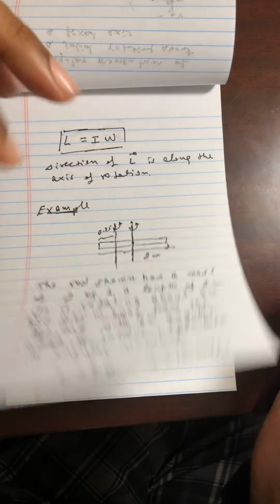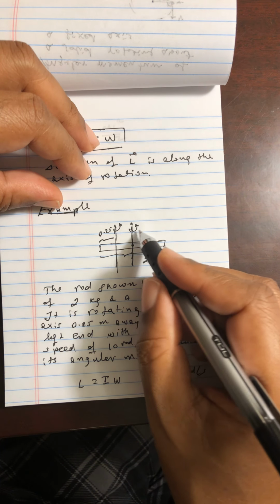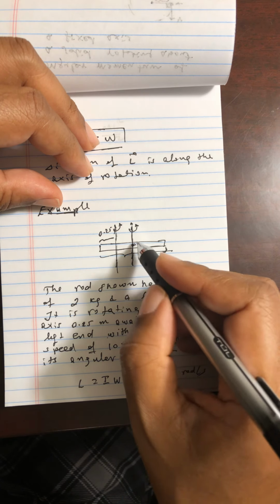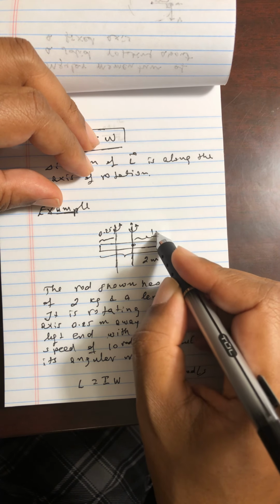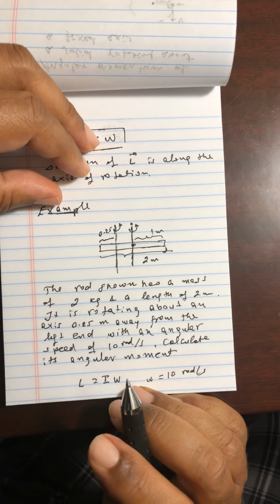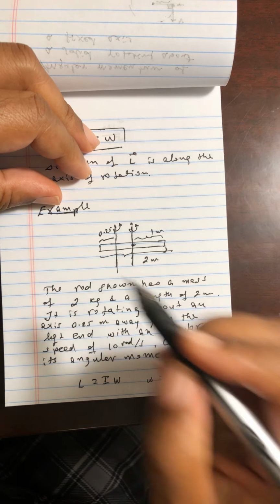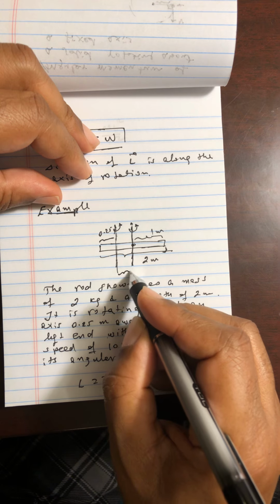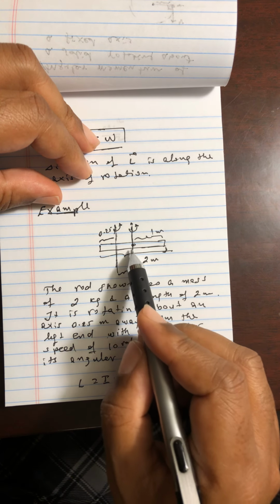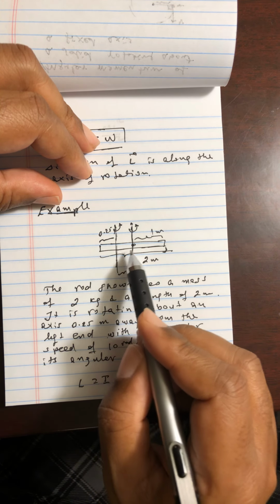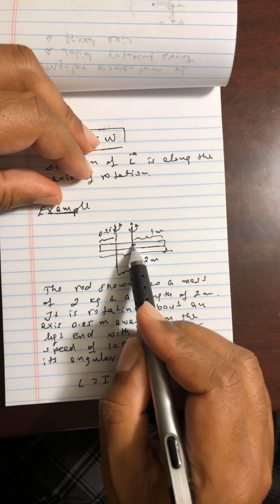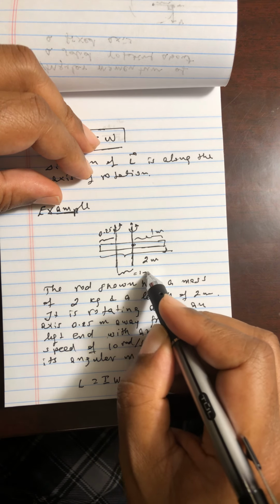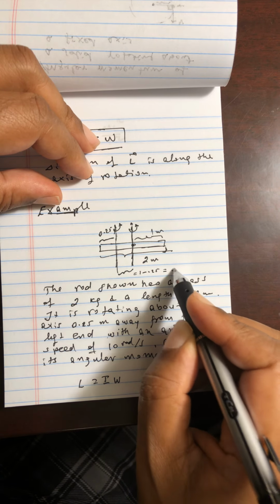That is the moment of inertia about an axis passing through the center of mass, which means this over here is 1 meter. And how do you calculate the moment of inertia about this axis? We can use the parallel axis theorem. For that, we'll need this distance over here. From here to here is 1, so this distance is 1 minus 0.25, or 0.75.